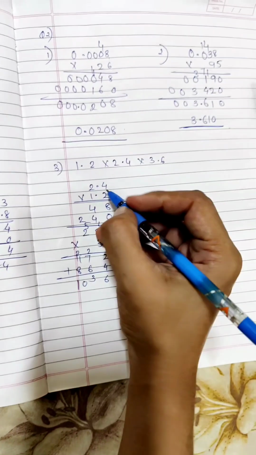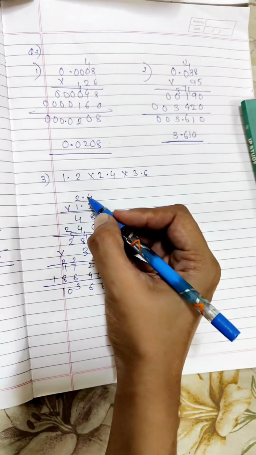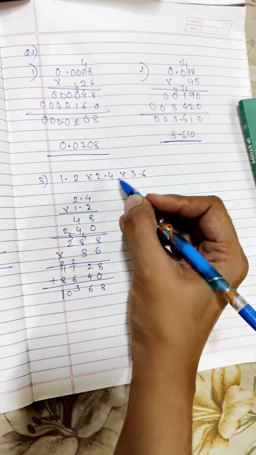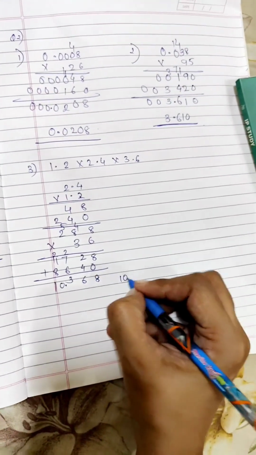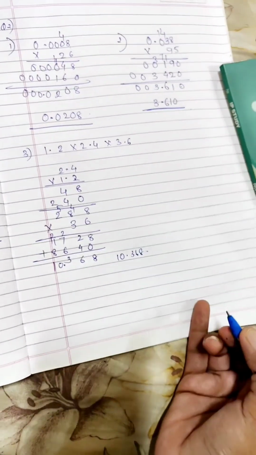So what we have to do is count the numbers after the decimal places. 1, 2 and 1, 2 and 3. So 1, 2, 3. So your answer will be 10.368. Okay.